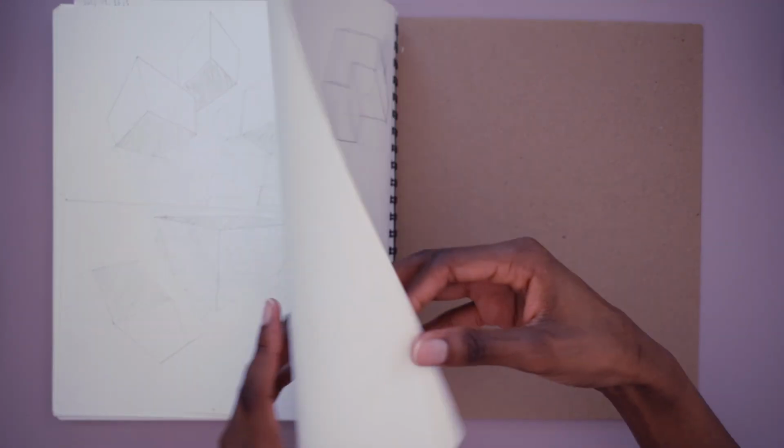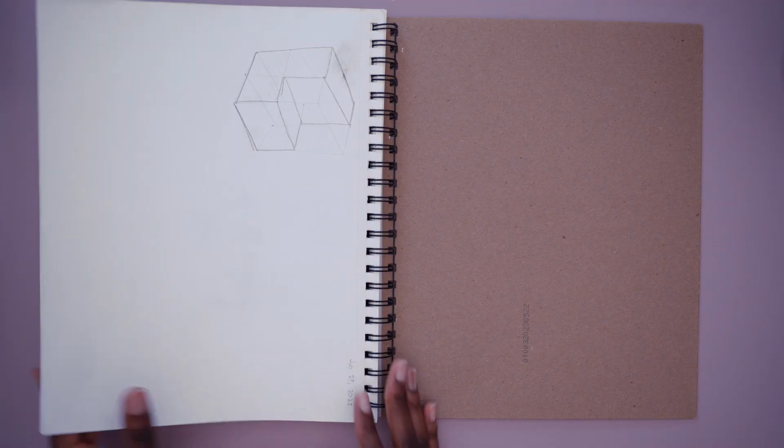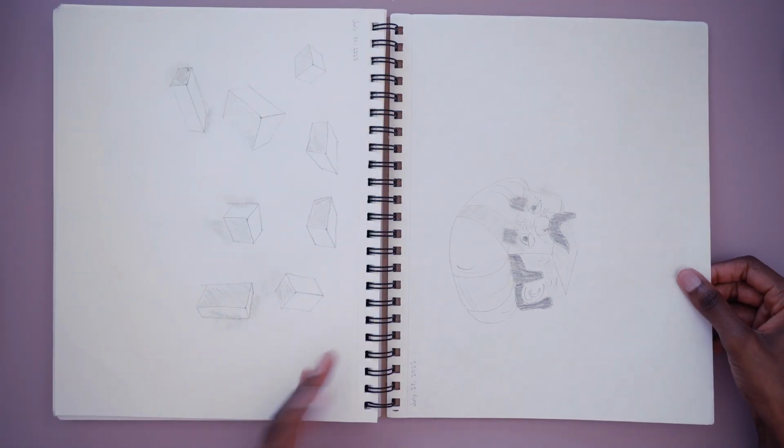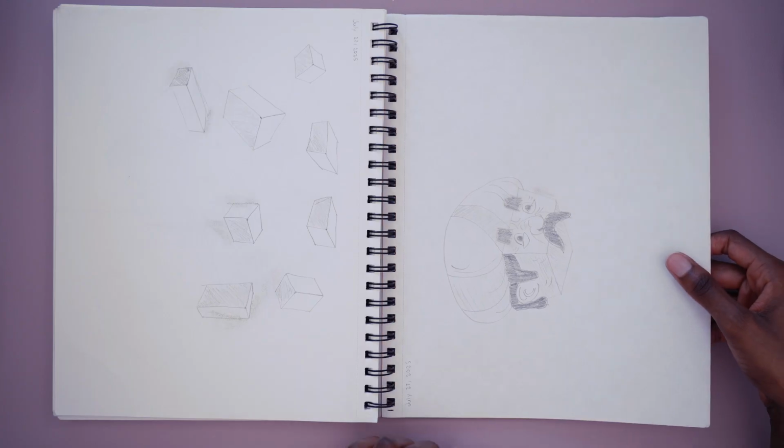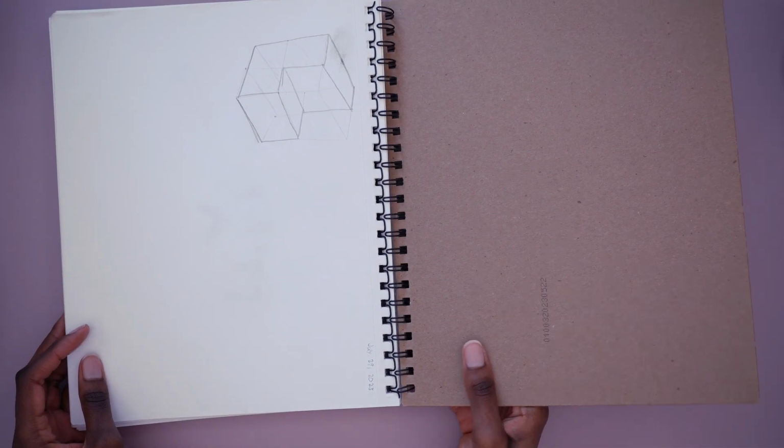So let's see, what was my last drawing over here? I was drawing a whole box, trying to do it in perspective. Let me see, was there anything better on this page? Yeah, it was a face with a box. All right, so that was the end of this sketchbook. I finished that July 29th, 2025.